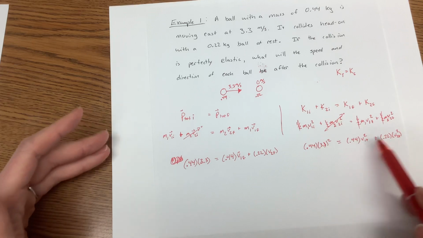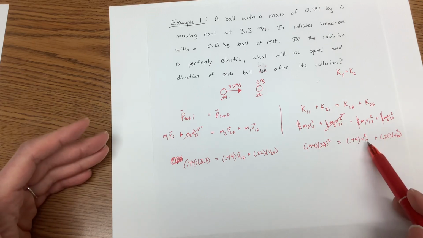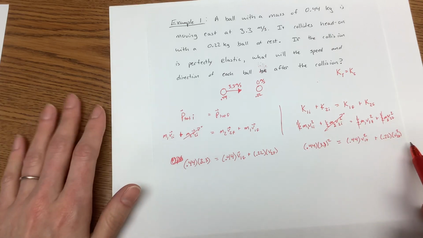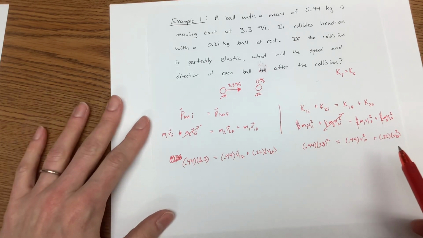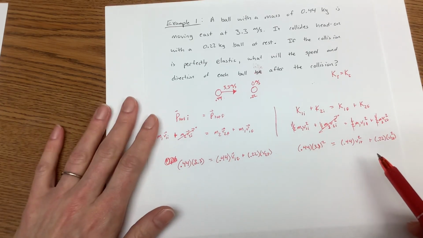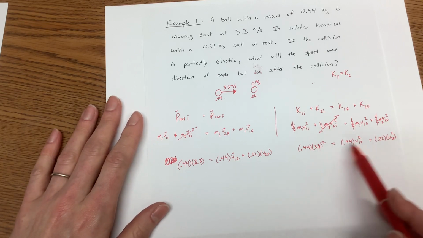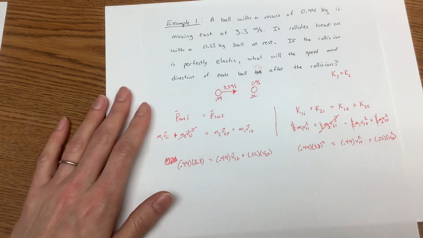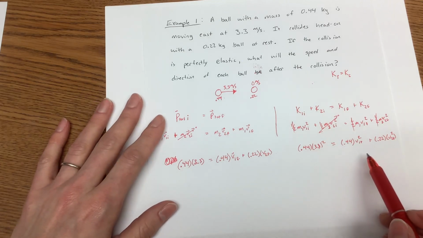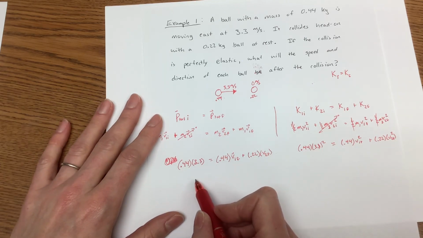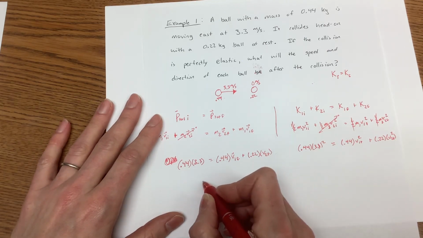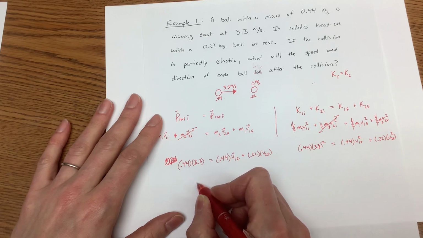Since it's just one unknown, I don't have to do any fun factoring or quadratic formula. You might actually be able to just do that over here, but let's not do that. You could. I know some people who might try.